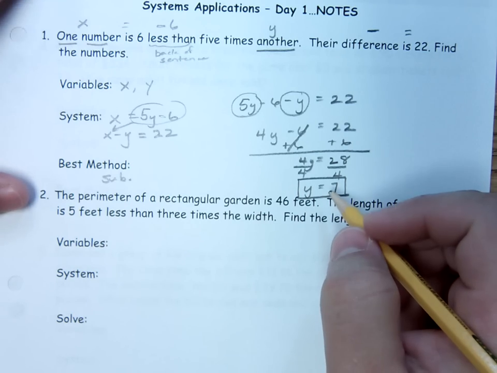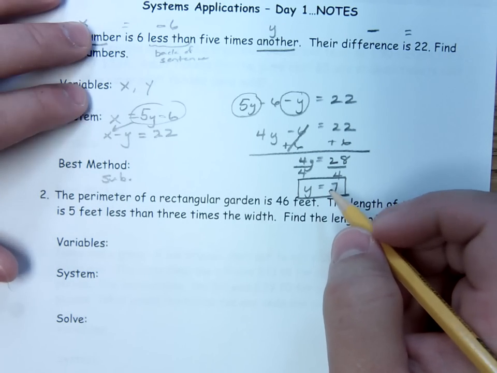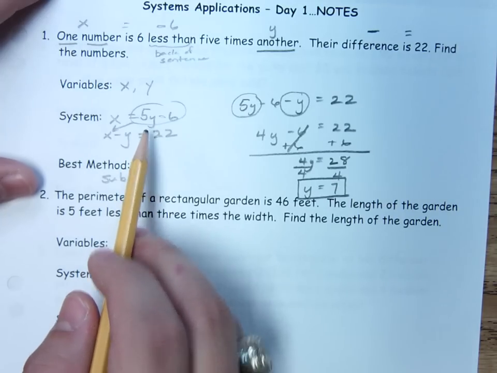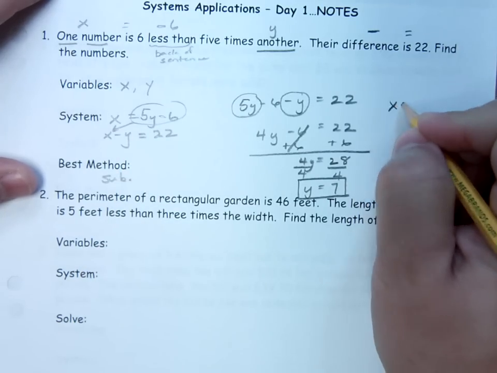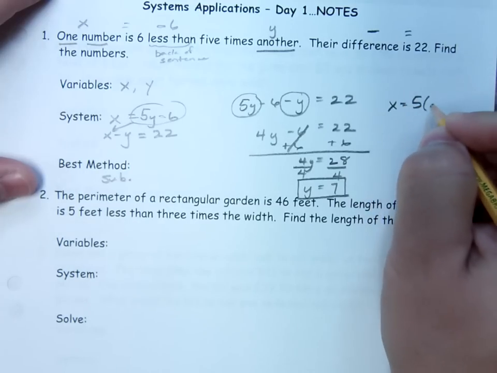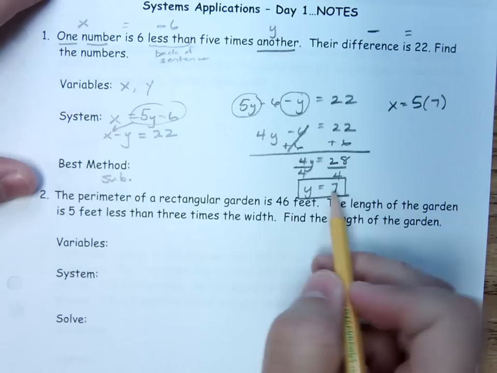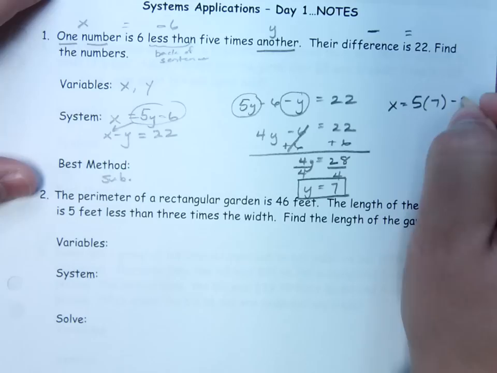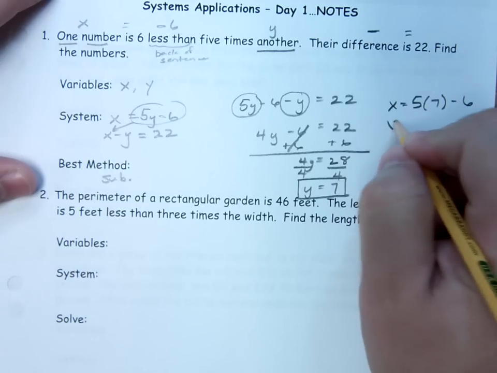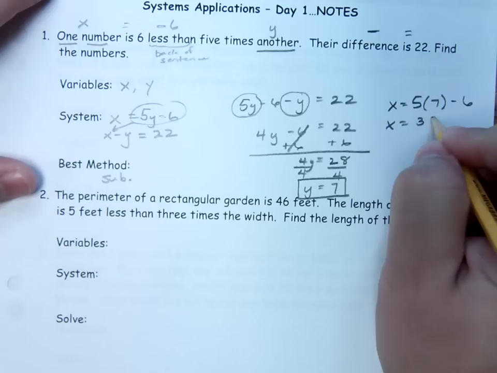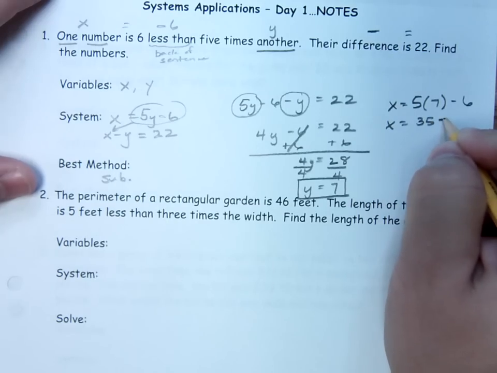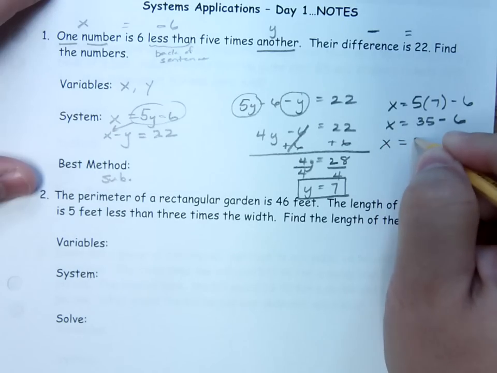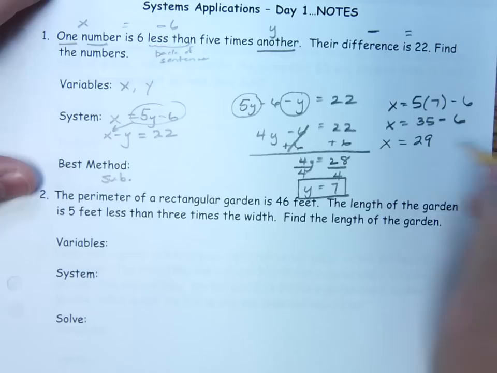Now I go back to one of my original equations to solve for x. Well, since this one's already solved for x, all I have to do is plug in y and simplify. So I'm going to go to that one. x equals 5 times 7 now because y is 7. I don't have to write the y. I put 7 there. Minus 6. So x is equal to 35 minus 6. x is equal to 29.